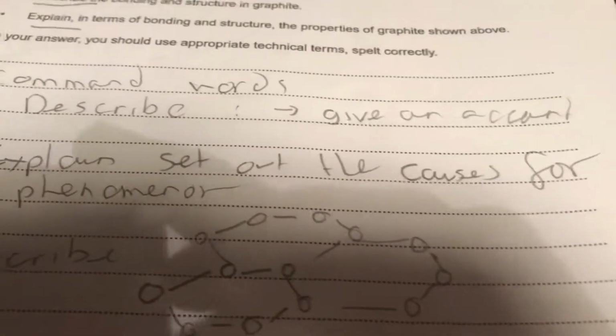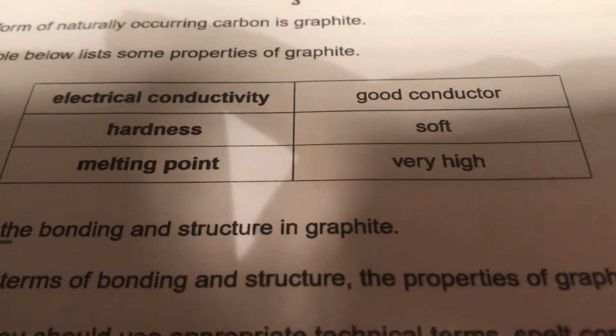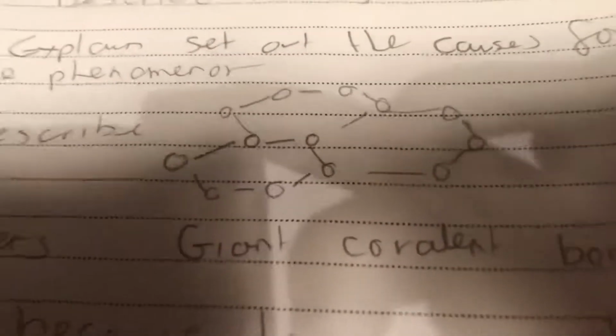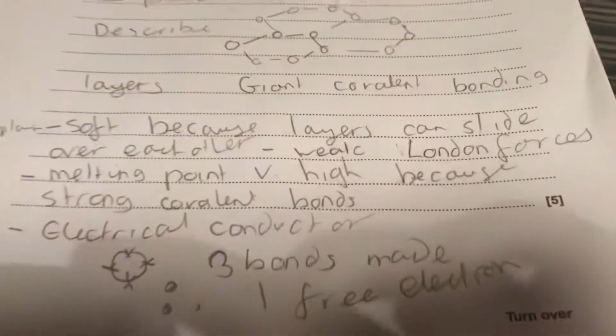We're then looking at explanation, which is set out the causes for certain phenomenon. In this case, the phenomenon is that it's a good conductor, that it's soft, and it has a high melting point. The reason why it's soft is because the layers that we get there, they can slide over each other due to the weak London forces between the layers.